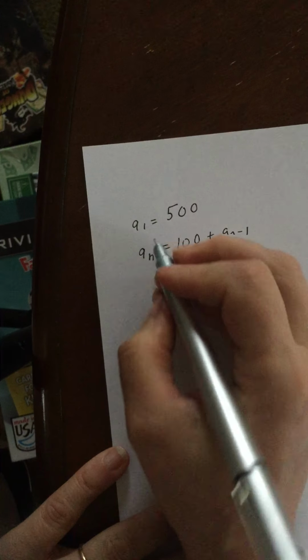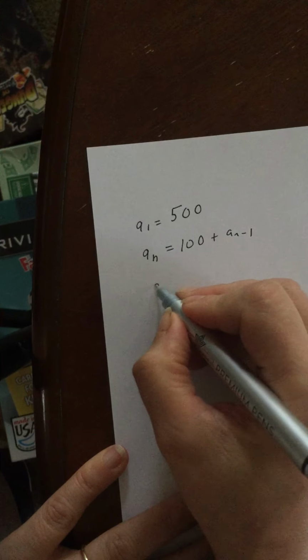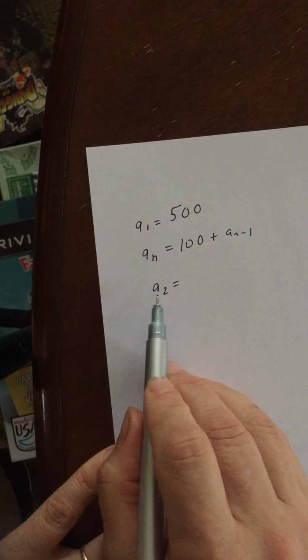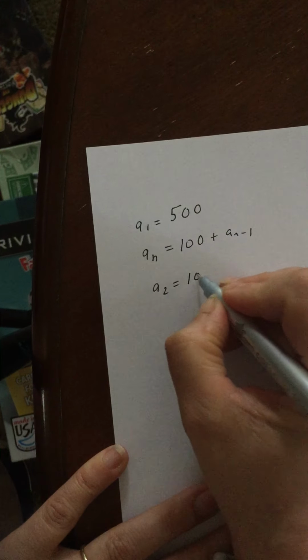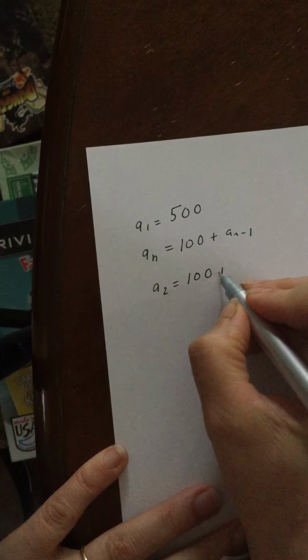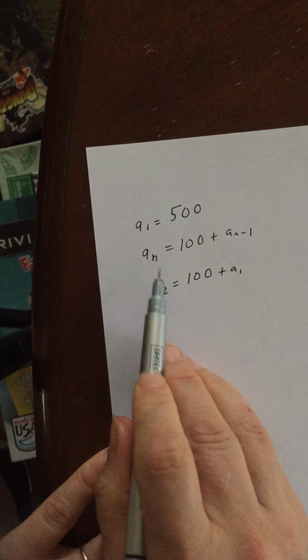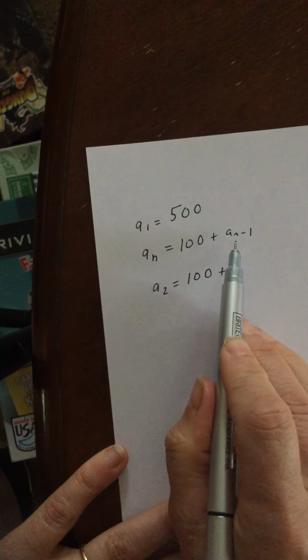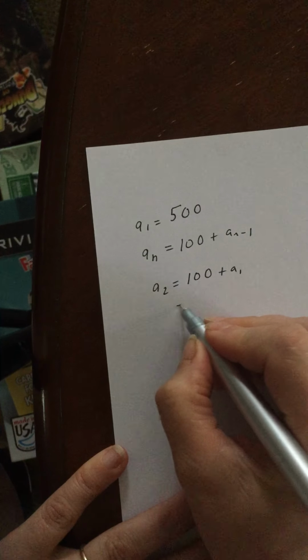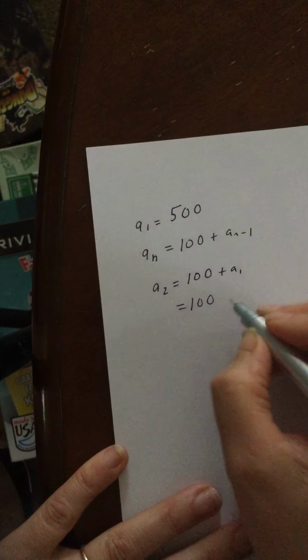Let's calculate for this situation what A2 would be. Obviously you know what it would be, but using the formula, A2 would be 100 plus A1. If n is 2, then A sub n minus 1 would be A1, and I can plug that in because that's my start value.